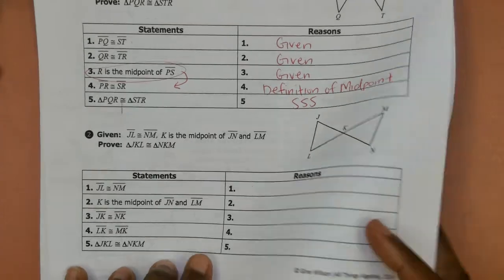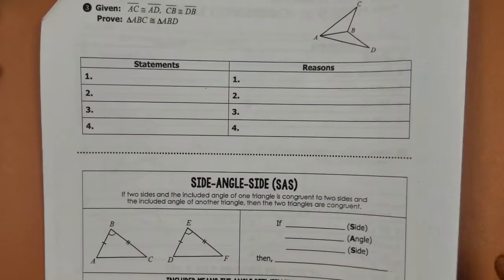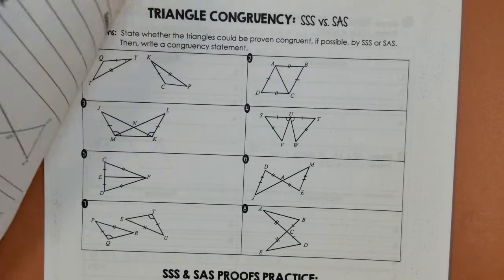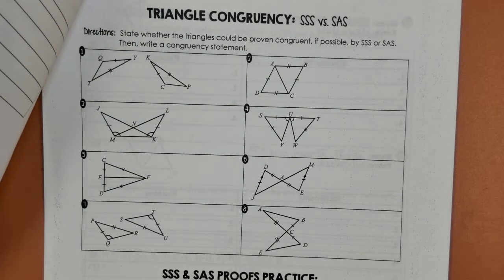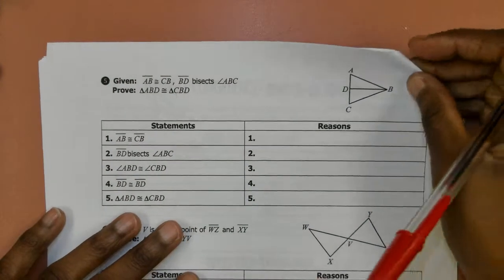Okay, there's some more with midpoint, but I'm not going to do every single one of these. I'm just going to do a couple of them and try to vary them up. All right, so number 5 on this next page.